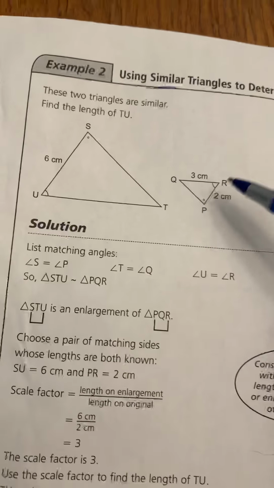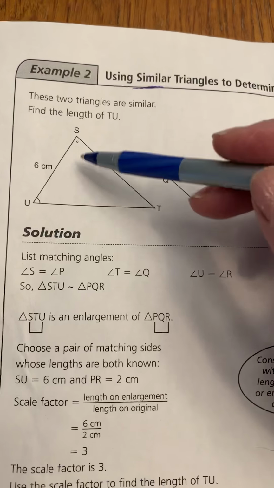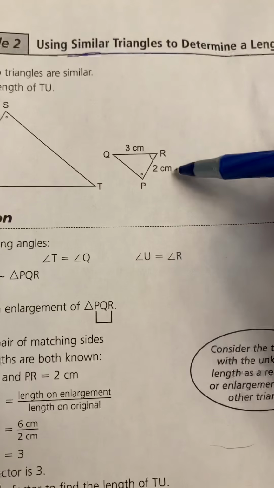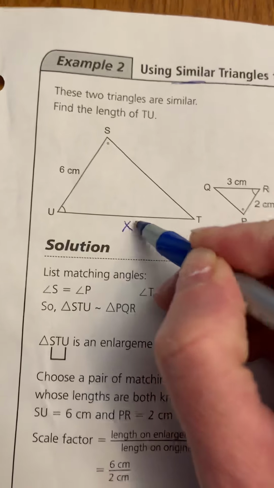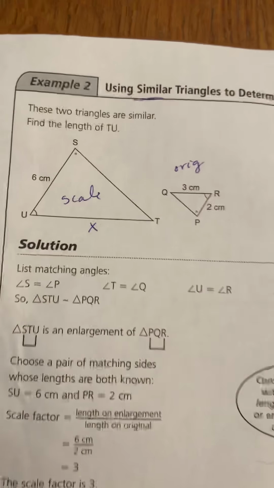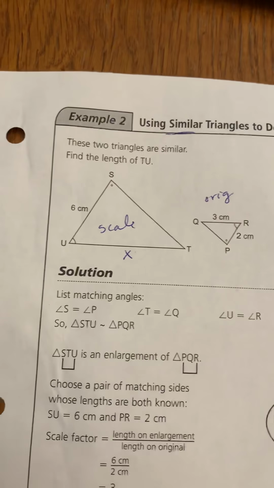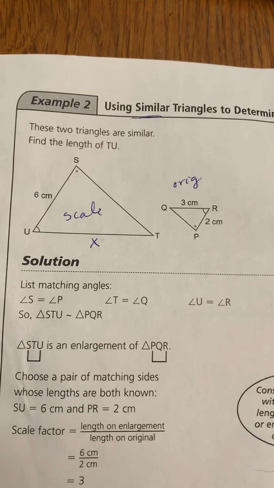Okay, so we always pick the scale diagram as the one that has the unknown side. Because this one has the side we're going to look for, the missing side TU right here, we're going to say that this is the scale and this is the original. That's what you should always do if you're going about it using scale factor. So we're going to choose a pair of matching sides.